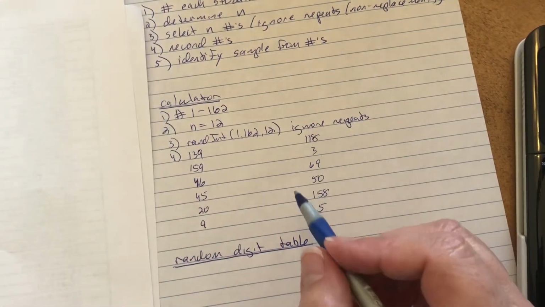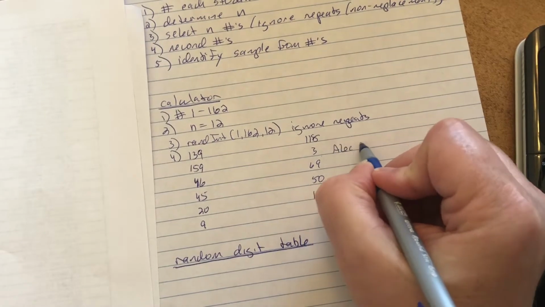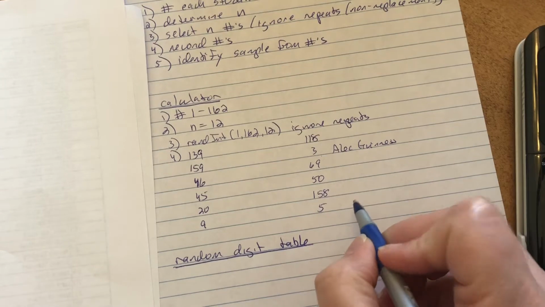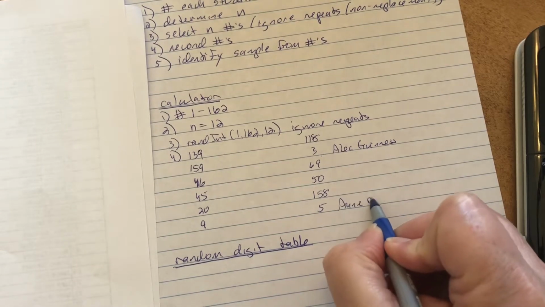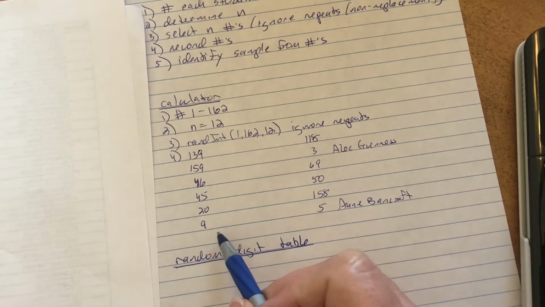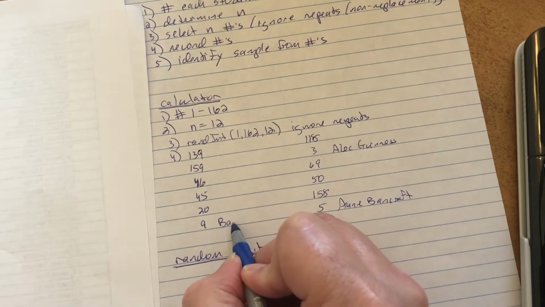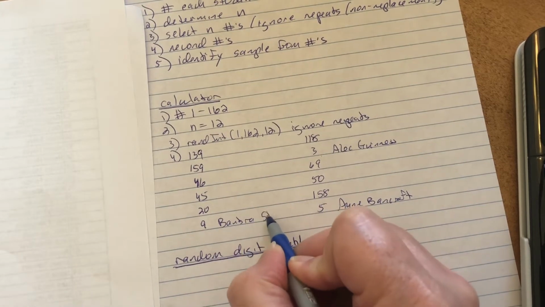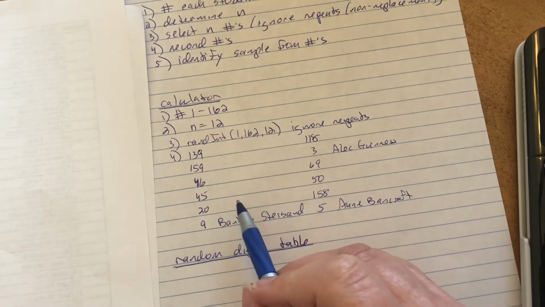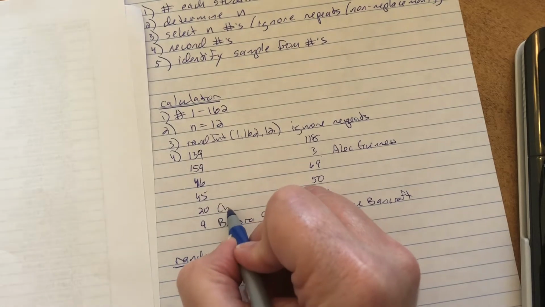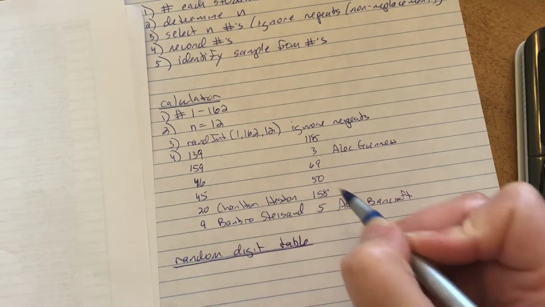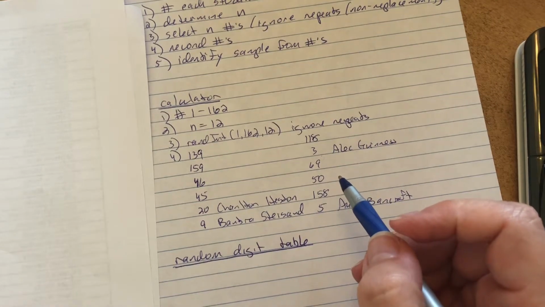Let's see. Number 3 is Alec Guinness. Number 5. Number 9. 20. 45.